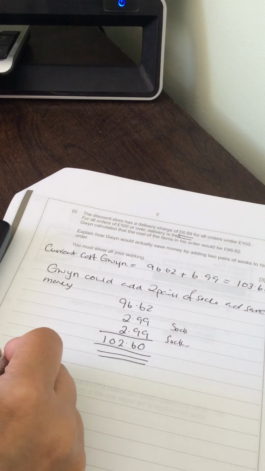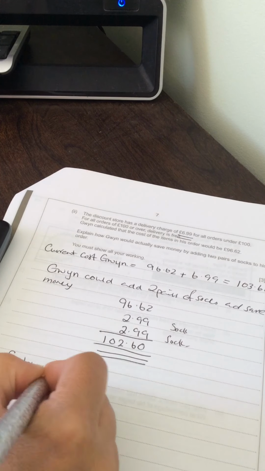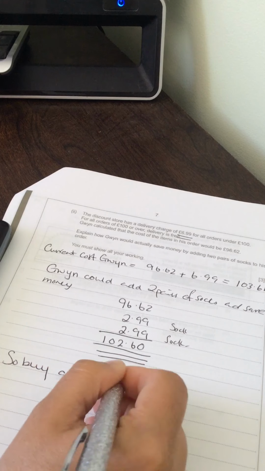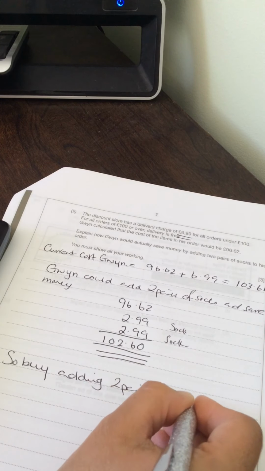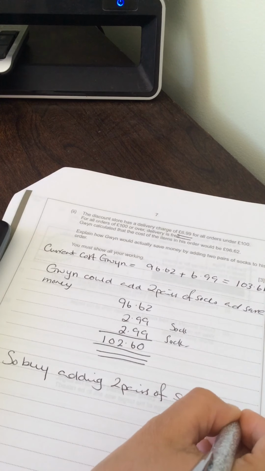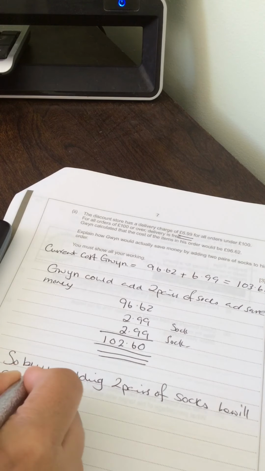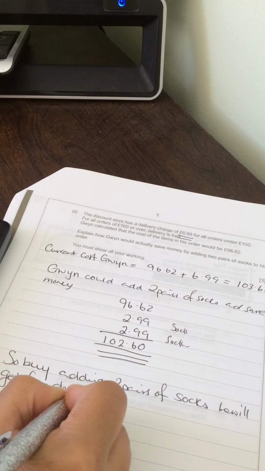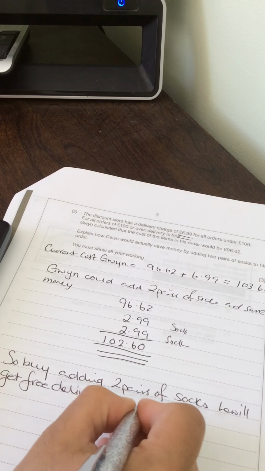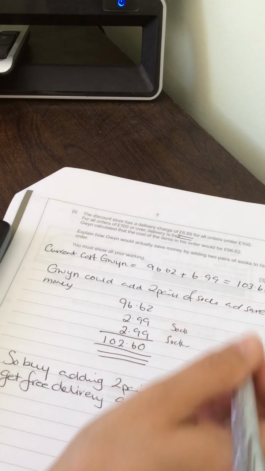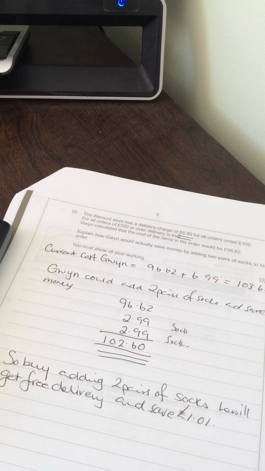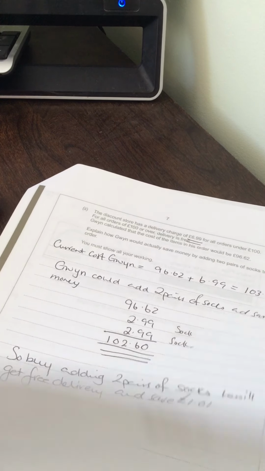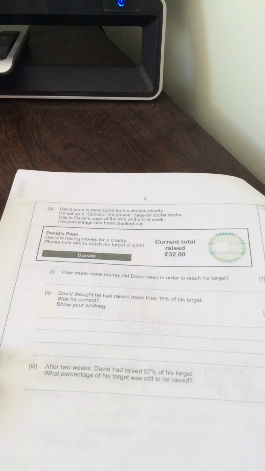And all you'd need to do is, by adding two pairs of socks, he will get free delivery and save £1.01. Okay. It's a very long question.